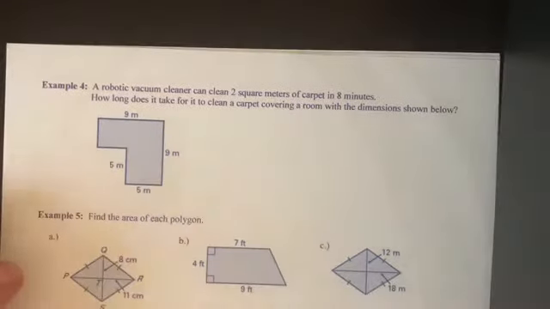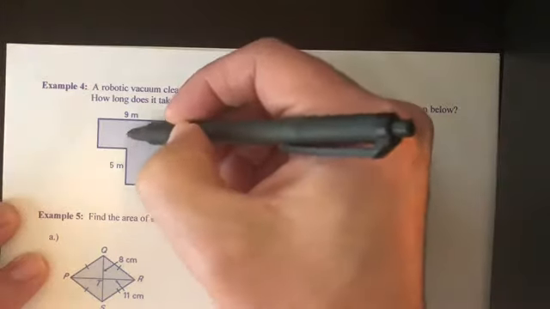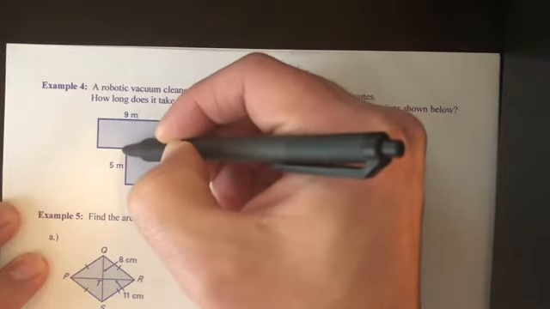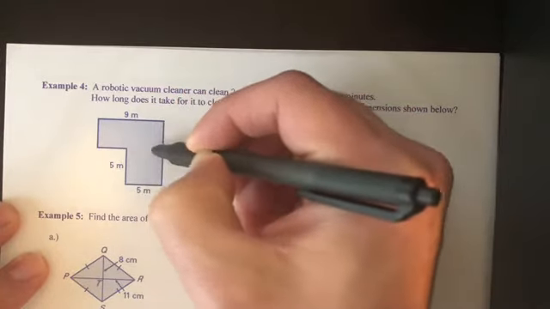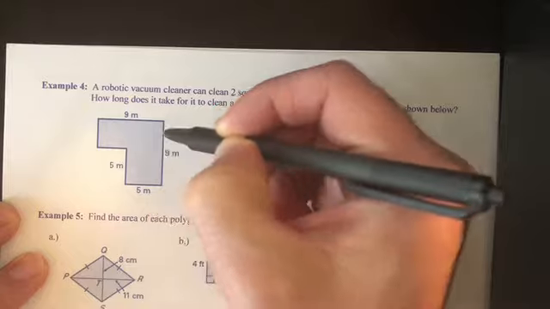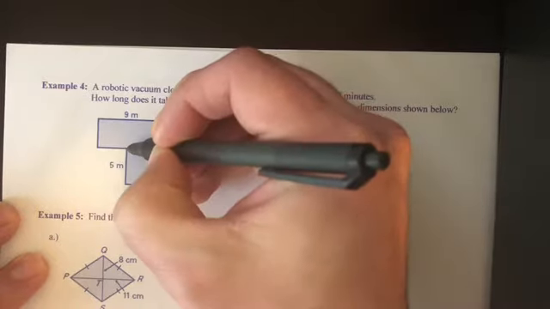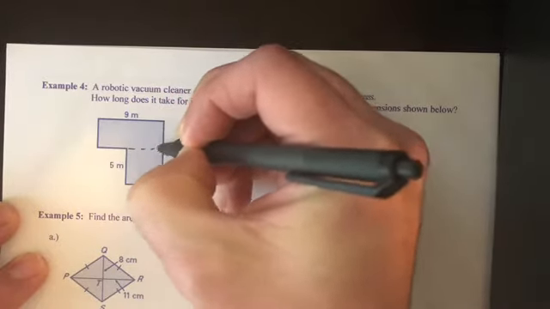Another example. Now this is not a type of polygon we've covered. But what we can do is split this polygon up into different parts. We can either make a line here or make a line here. Either one works. Either one will work. I'm going to choose to do this.